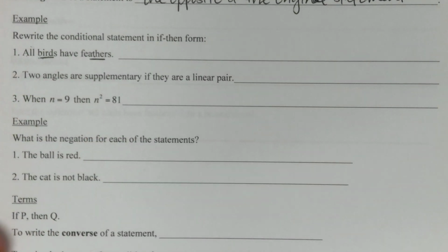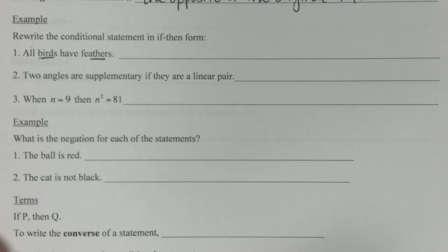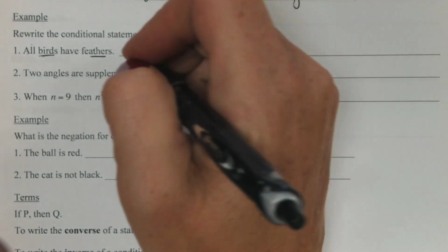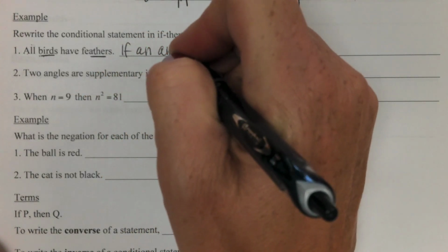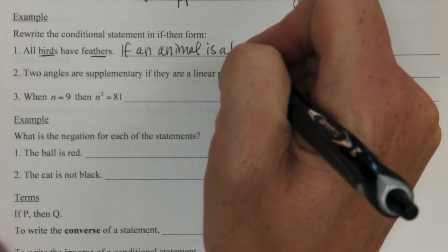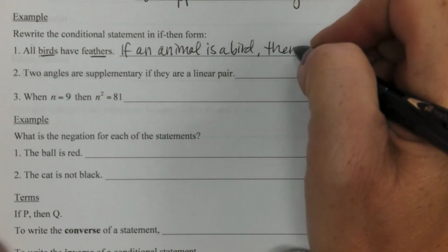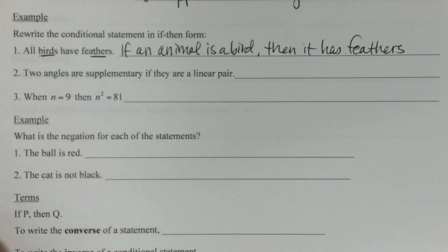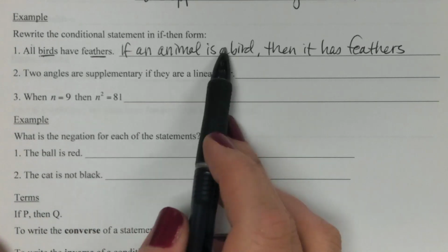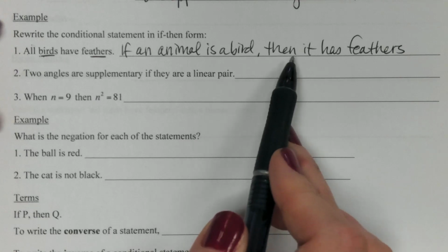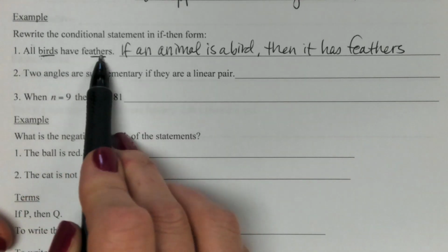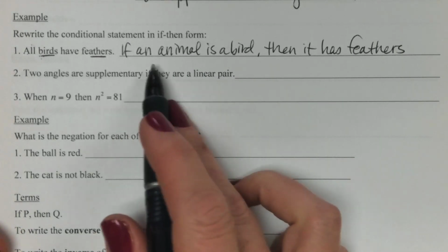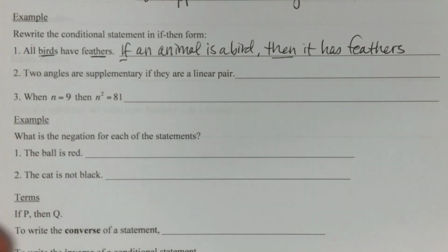And we can't just say if birds then feathers. We have to come up with a little more vocab to go around that, or a little more meat to the sentence. So we could say if an animal is a bird, then it has feathers. So I've got my if part. This is my hypothesis, because if an animal is a bird, then it will have feathers. Those are my two parts, a bird and feathers. I split them apart, added just a bit more verbiage to make the sentence make sense. And now it is in if-then form.